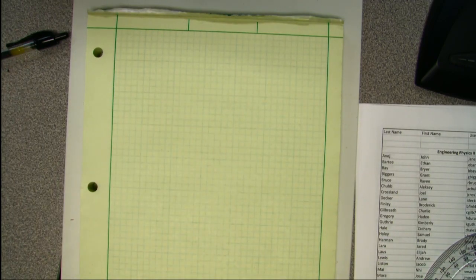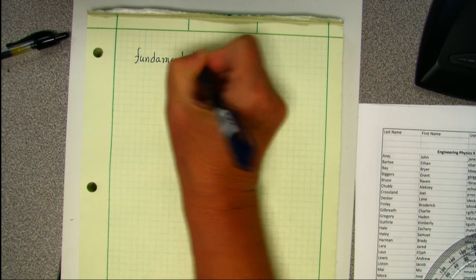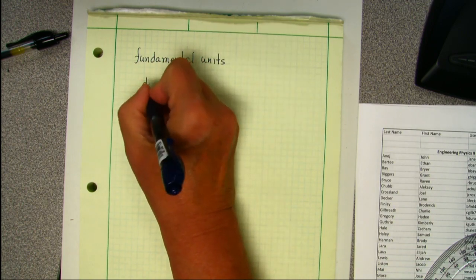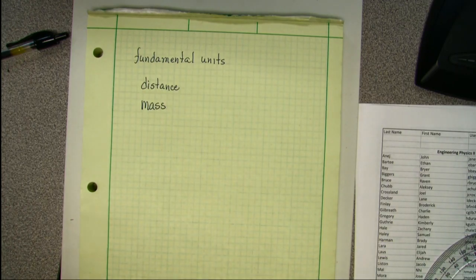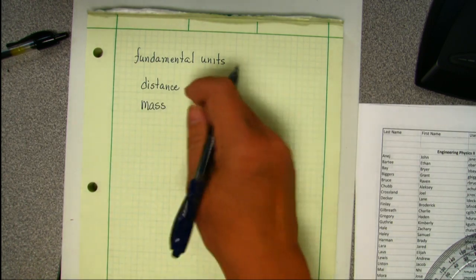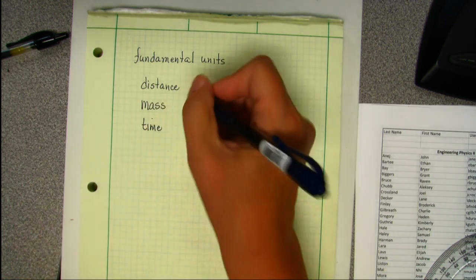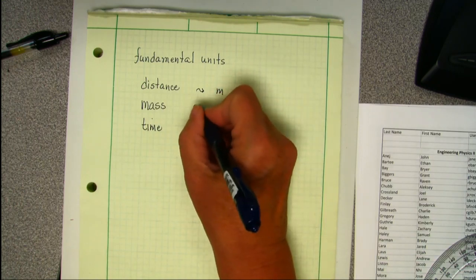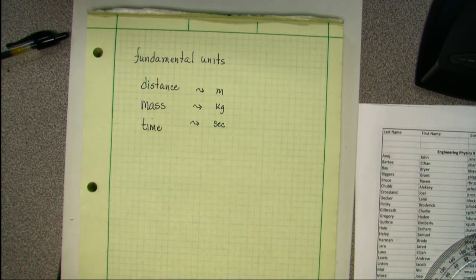Okay, let's talk about units a little bit more, and then we'll call it a day, because brains are full. I'm starting to see glazing. So our fundamental units are going to be distance, mass, and mass is different than weight. Weight is a force, mass is stuff. Distance, mass, time. In SI units these are meters, kilograms, seconds. Another fundamental unit we won't use until physics 2 is charge.